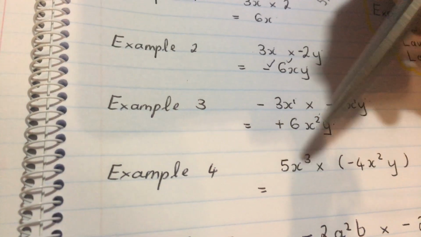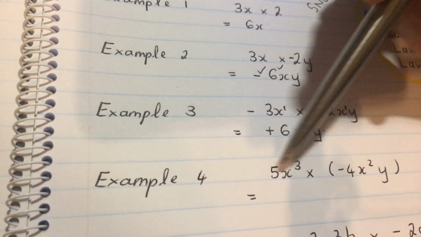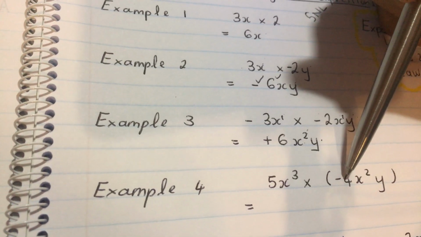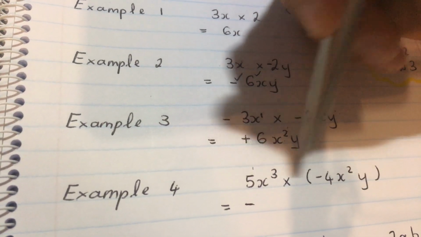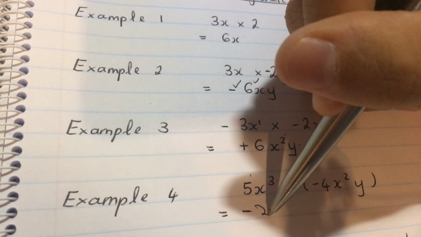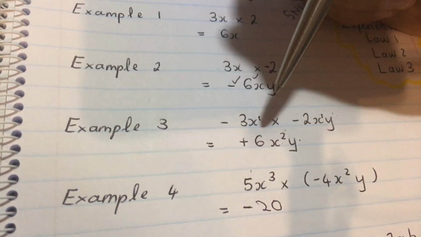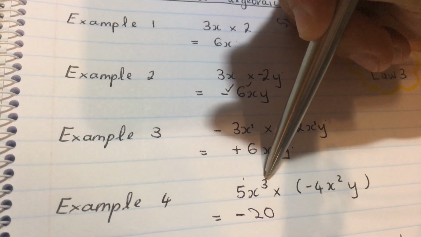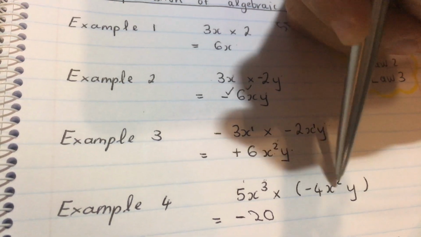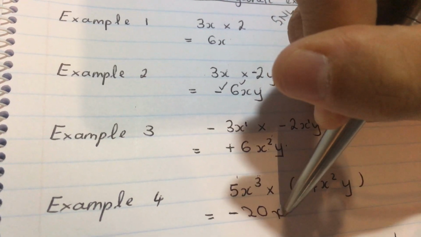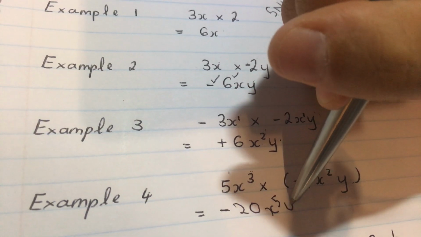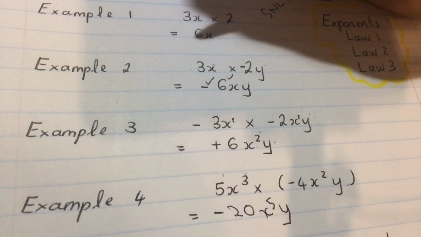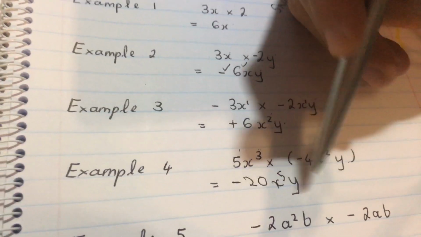Right, let's do this one together. So signs, are there signs? Yes. What's a negative times a positive? Negative. What's 4 times 5? 20. What's x cubed times x squared? Add the powers together, gives you x to the power of 5. And then I have y by himself. Alright, you get about 3 marks here.